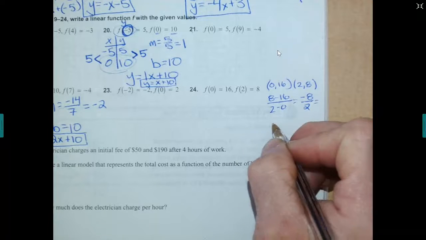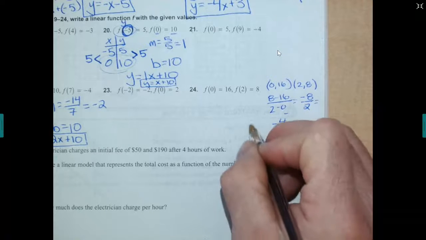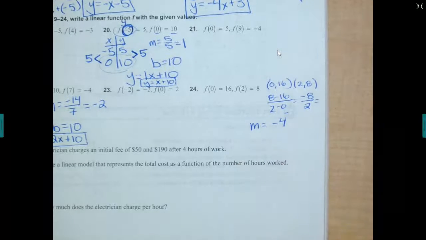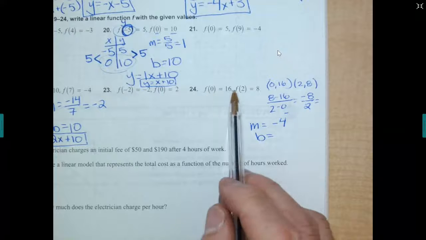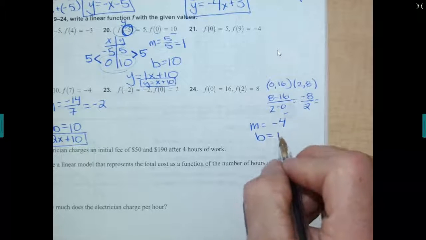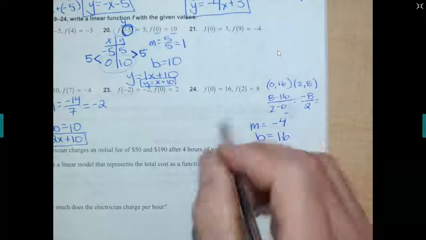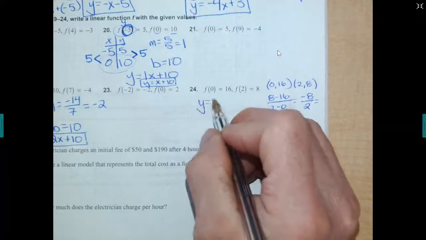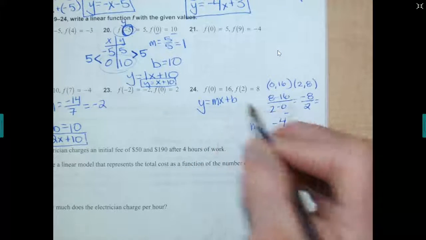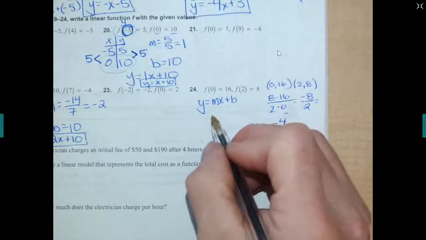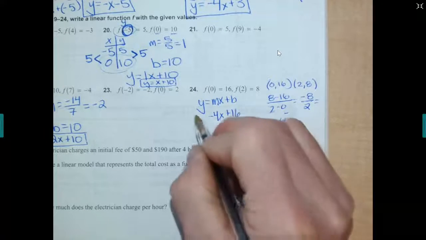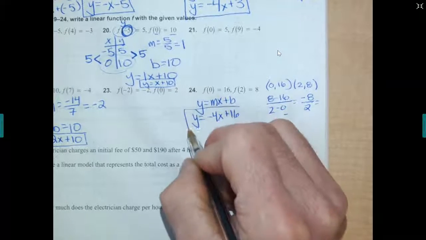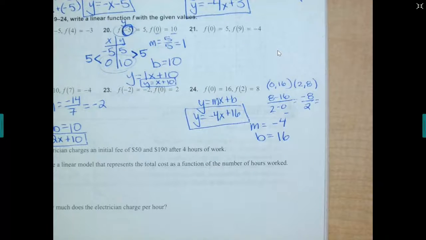So I have negative 4. My slope equals negative 4. And my y-intercept, well, they've been really kind and they've given it to me each time. My y-intercept is 16. y equals mx plus b. So y equals negative 4x plus 16.